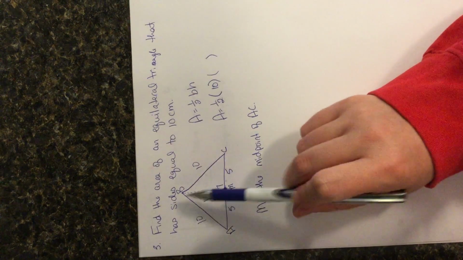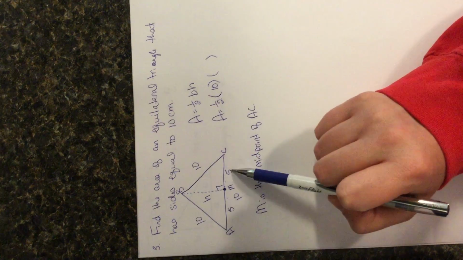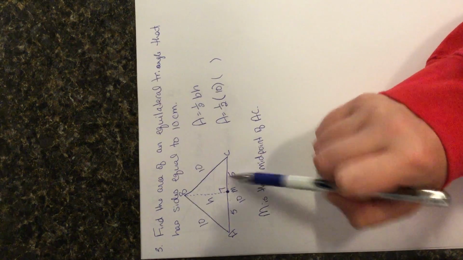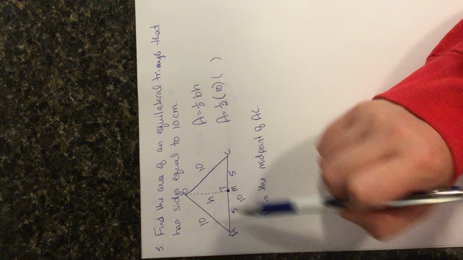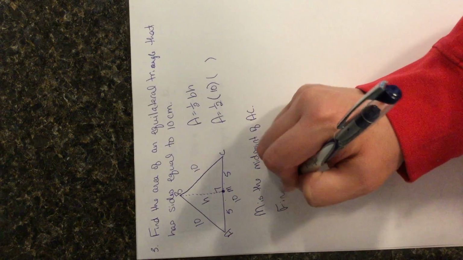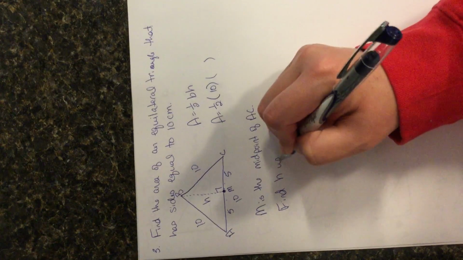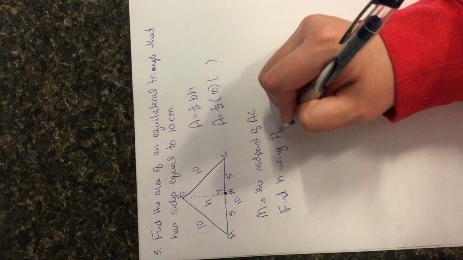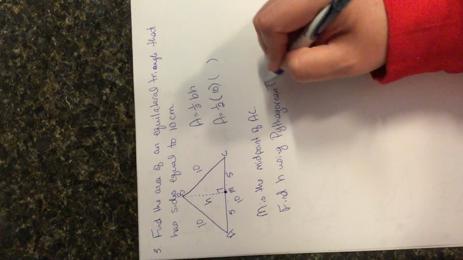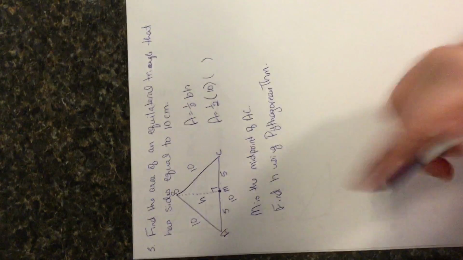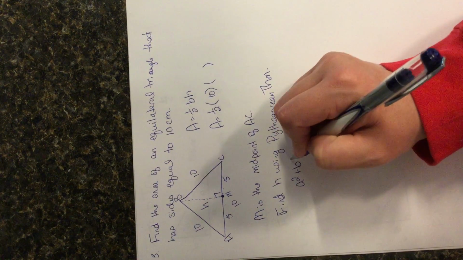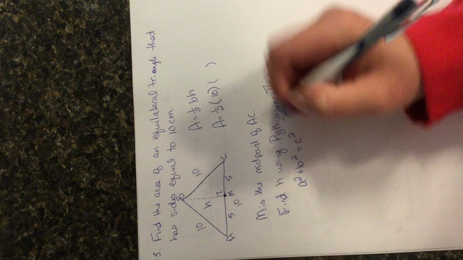Which means if you have a right triangle and you know two sides, a leg and the hypotenuse, and you're looking for the other leg, you can use the Pythagorean theorem. So we're going to find H using the Pythagorean theorem. Everybody knows the Pythagorean theorem says a squared plus b squared is equal to c squared.